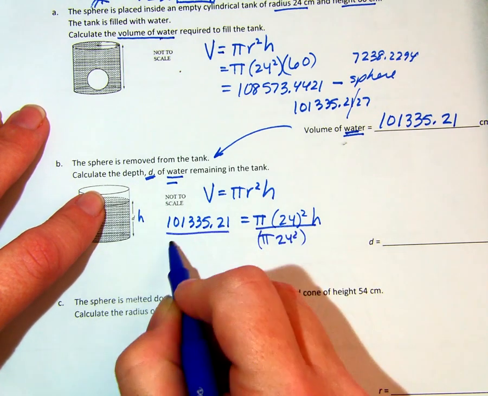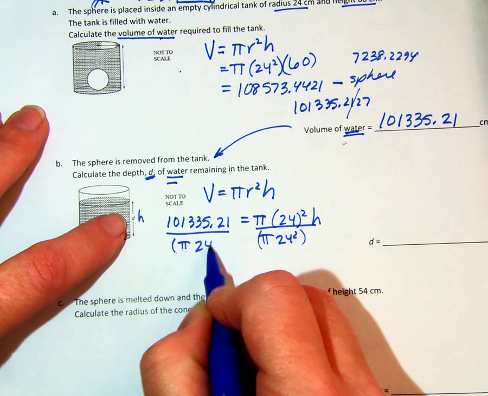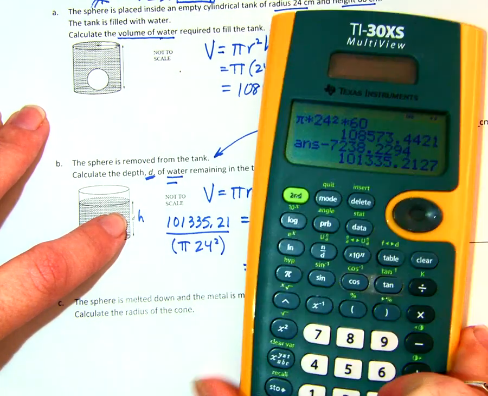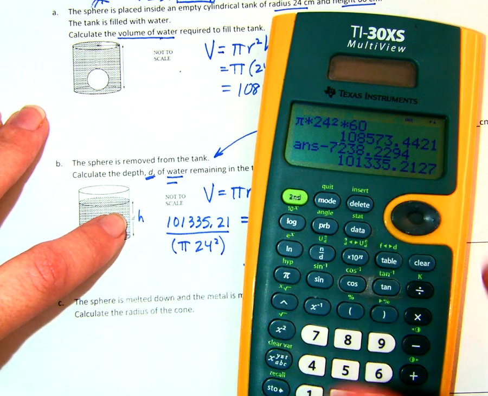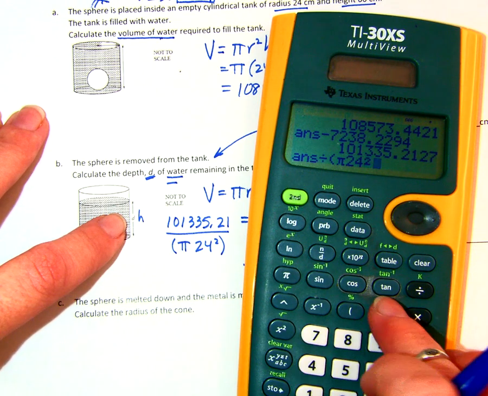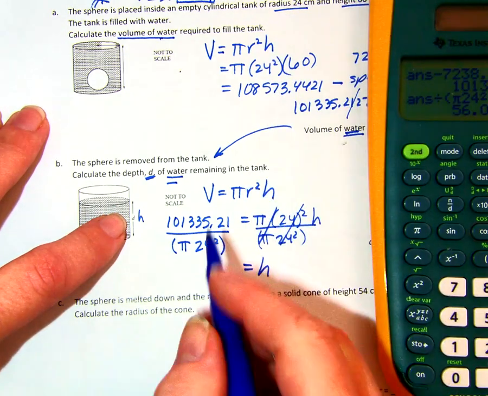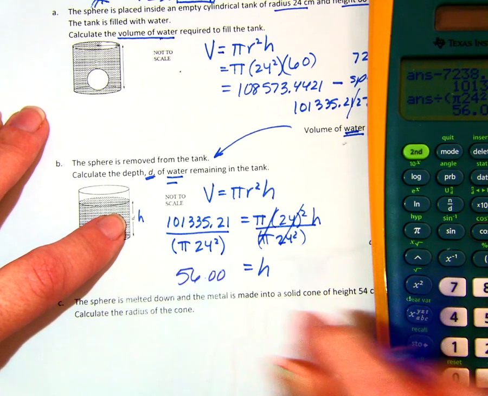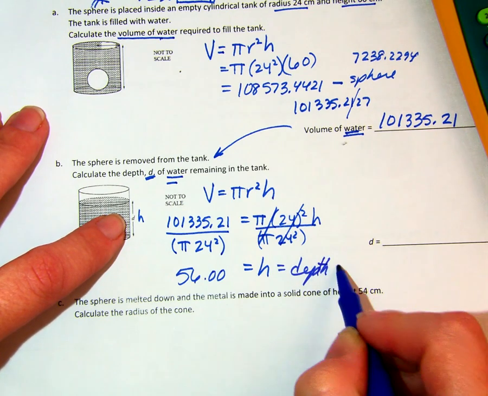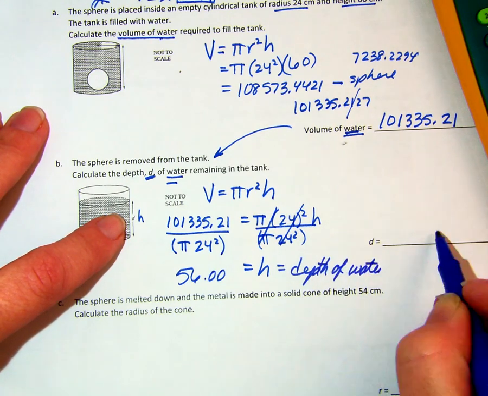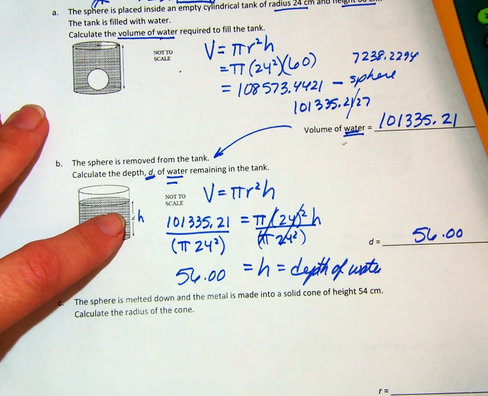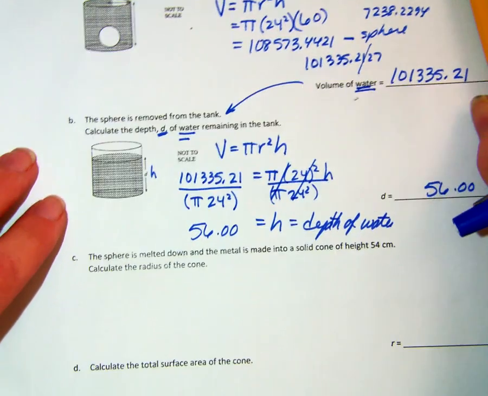So then to get h by itself, we divide by pi times 24 squared. Don't forget to use the parentheses to keep your calculator performing its operations correctly. So my height comes out to be, and again, if you don't hear clear, that number is still in the calculator, divided by parentheses pi 24 squared, and I get 56.00. And that's my height, but it's also the depth of the water. So that's 56.00 centimeters. Okay?